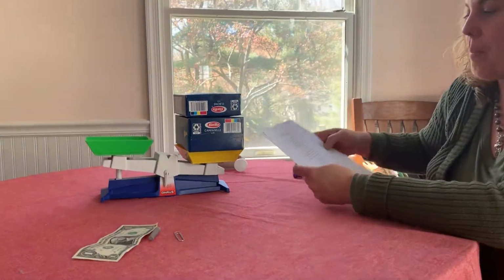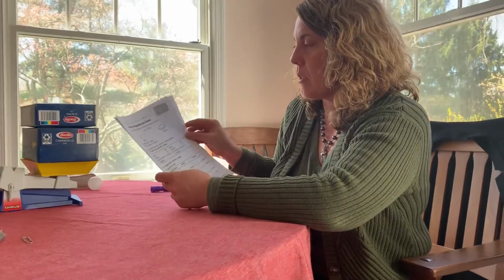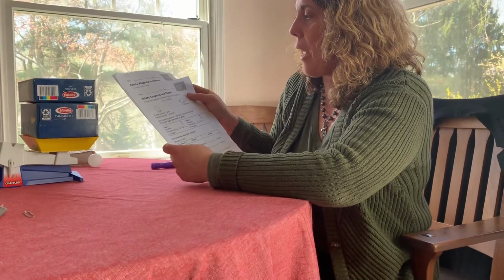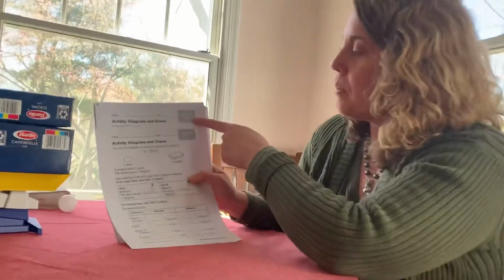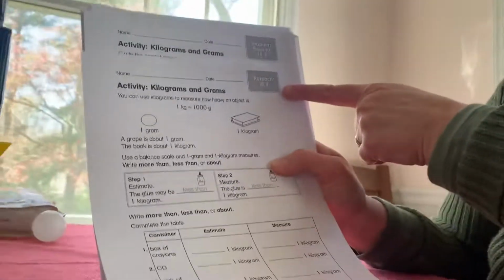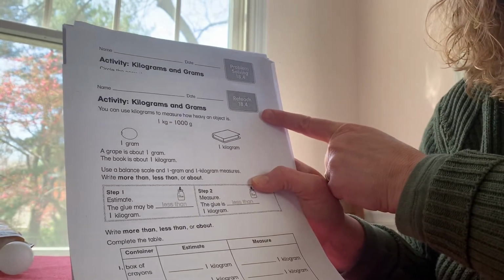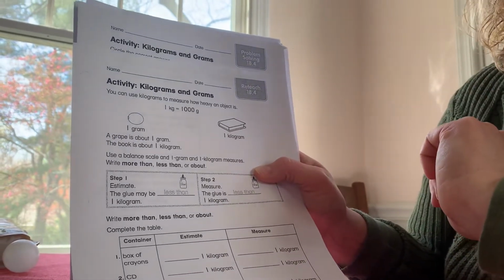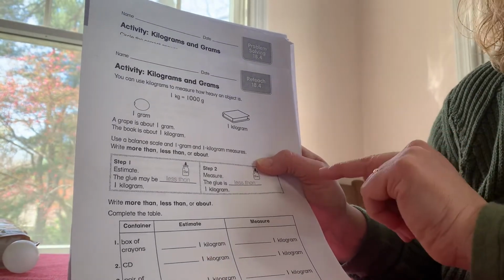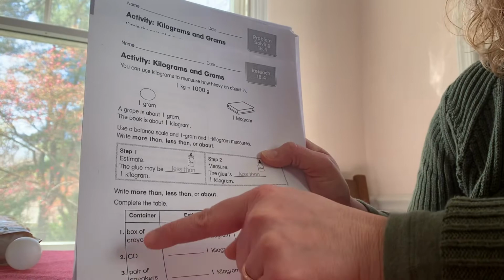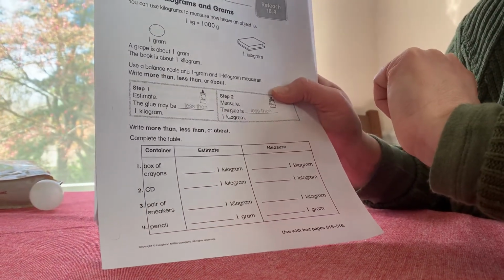Now today in your math work, you will do 2 worksheets. These 2 worksheets have the title, Kilograms and Grams, Problem Solving 18.4 and Reteach 18.4. You'll just be doing some comparison of items, and as you do the worksheets, if you can't find the exact item, don't worry about that.